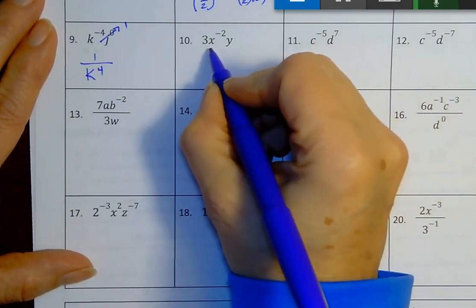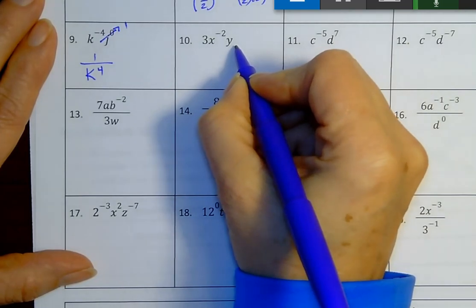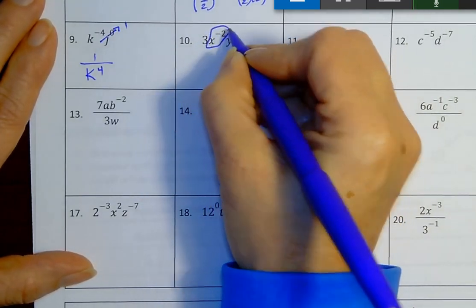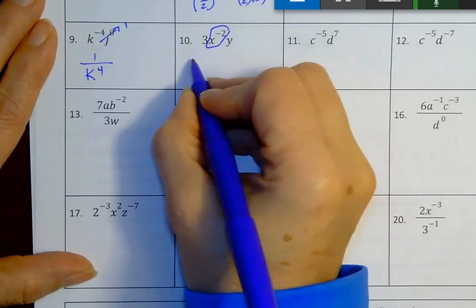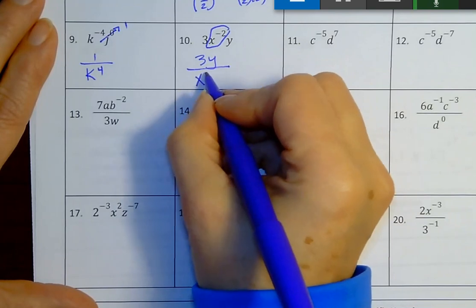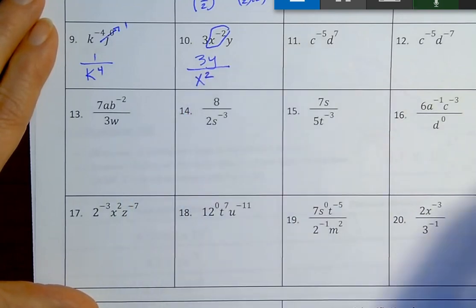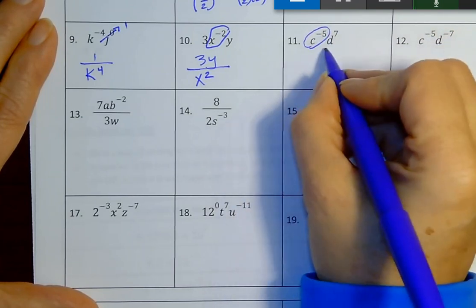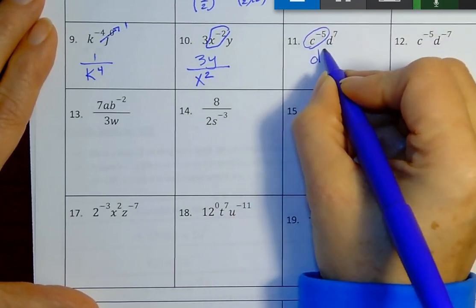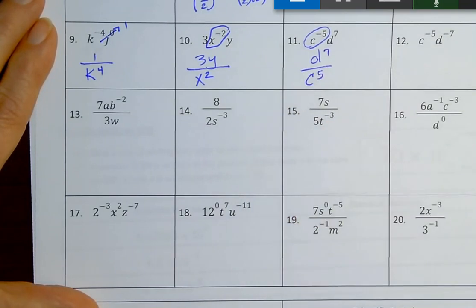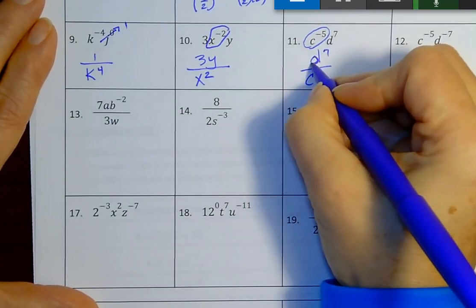All right, this is 3 times x to the negative 2 times y. So the only thing that I need to relocate is x to the negative 2. I still have 3 times y in the numerator, and x to the negative 2 becomes x squared in the denominator. Here, the only thing I need to relocate is c to the negative 5. I'm going to keep d to the 7 in the numerator and have c to the positive 5 in the denominator. That doesn't look much like a d, sorry.